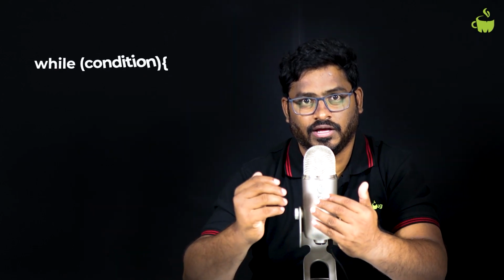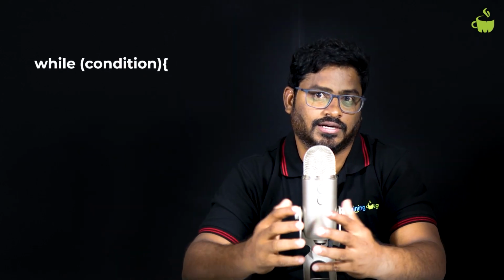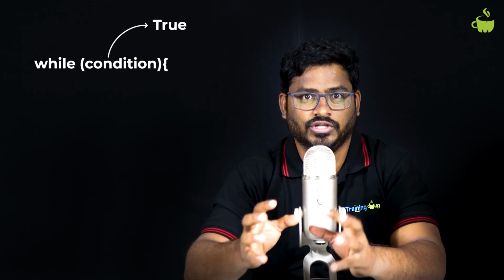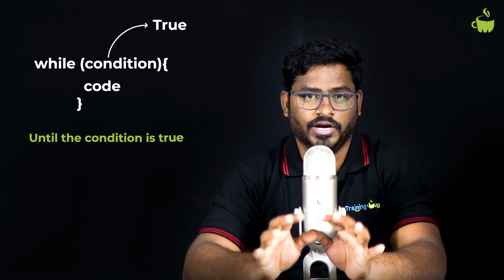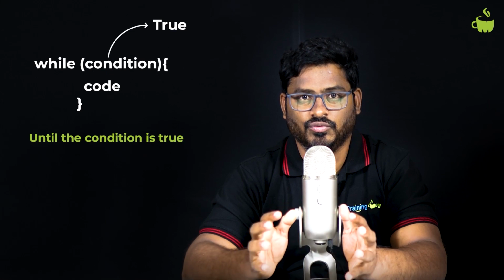But in while, what are we doing? In while, first we are evaluating the expression. We are checking the condition first. If it is true, then only we are executing the code. But in do-while it is not like that. In do-while we first execute the code once, then we check the condition. So if the condition is true, again it will execute the do block. Or if the given condition is false, it will execute do at least once. So that is not the case in while.